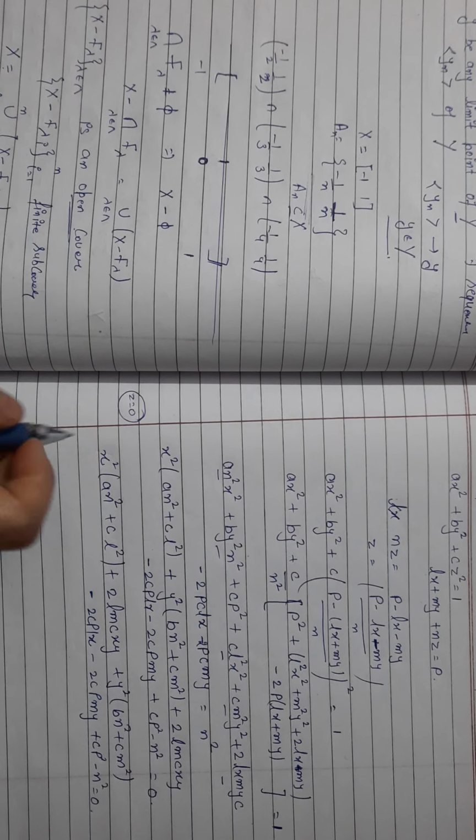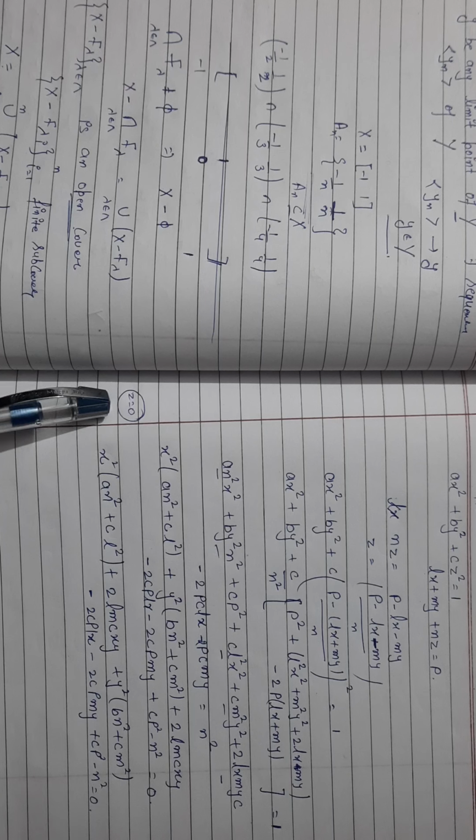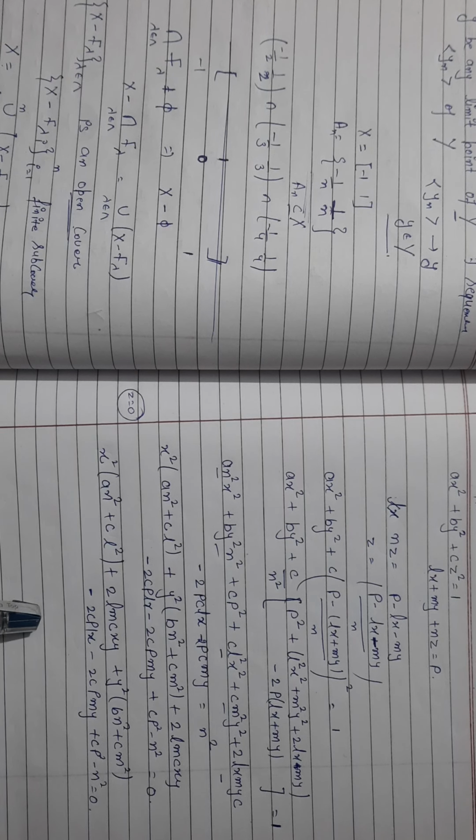And we have these two equations, one is z equals to 0 and the second one is this.